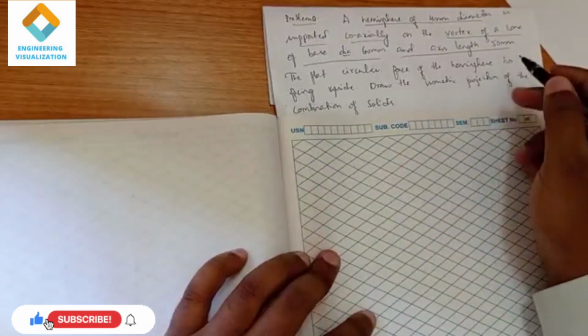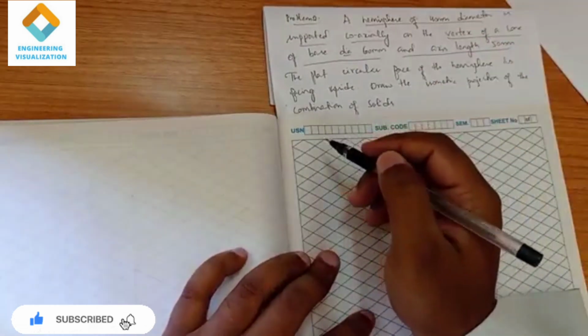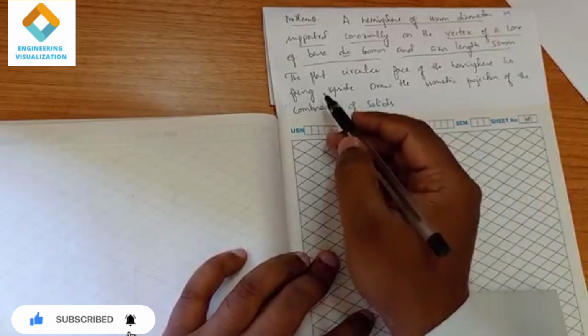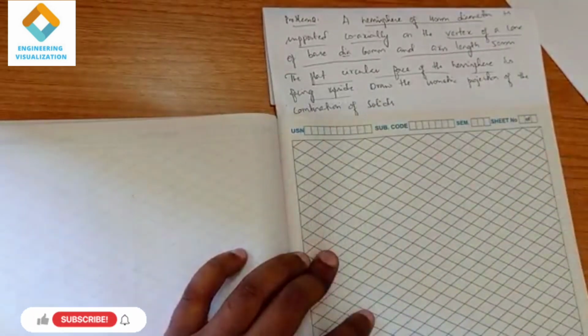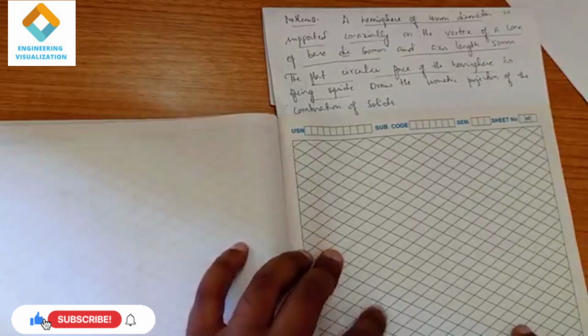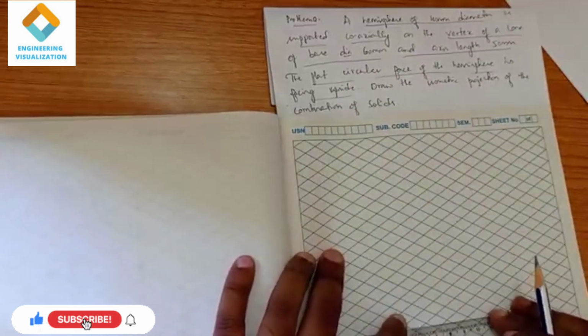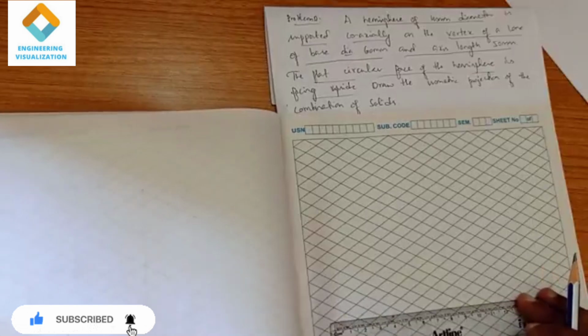That means we have to construct the cone first, then after that we have to construct the hemisphere. Hemisphere means half part of the sphere. Now, the flat circular face of the hemisphere faces upward. Okay, so first we are going to construct the cone here. For the cone the base diameter given is 60. So first we are going to take the reference line here.